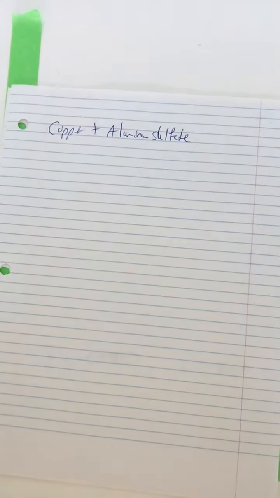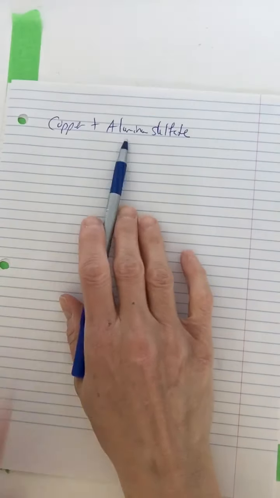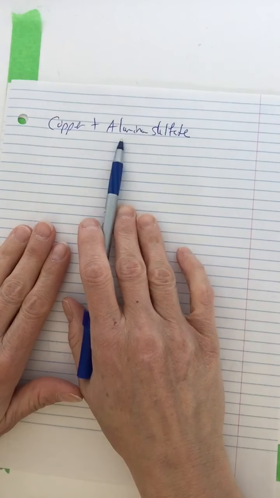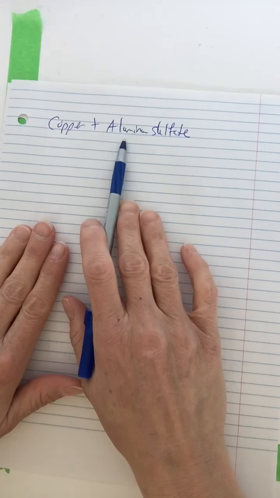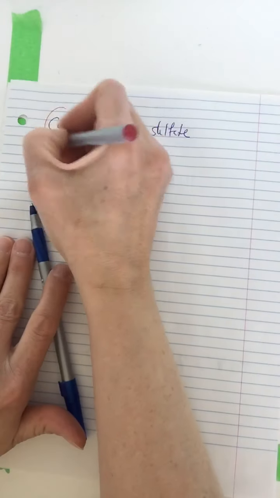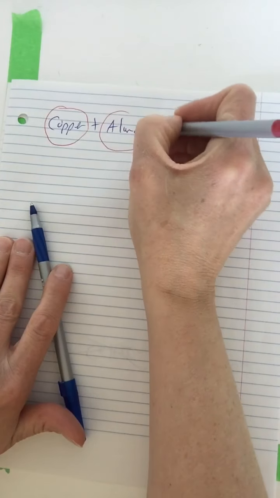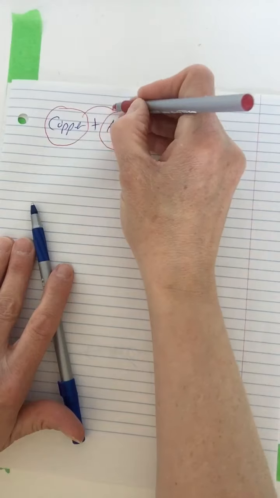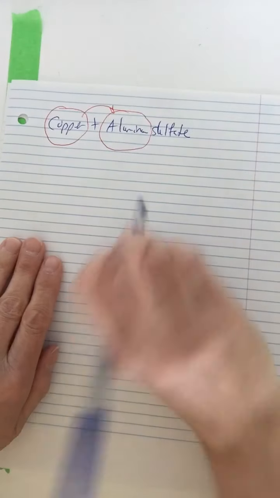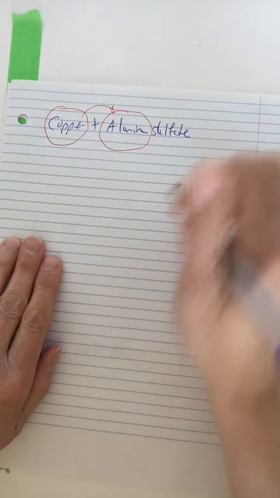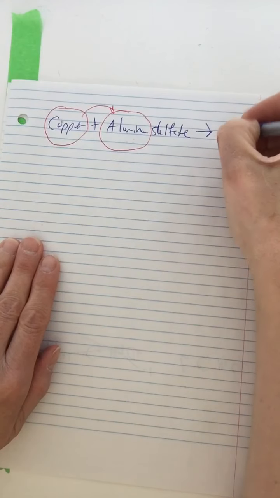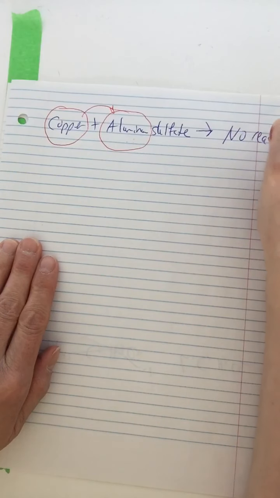So remember that. So let's look at this. Copper plus aluminum. Well, aluminum is higher on the activity. He's the better dancer. Is copper, who's not as good a dancer, going to be able to bump aluminum? No, because aluminum is a better dancer. He's higher on the reactivity. So we get to say no reaction.